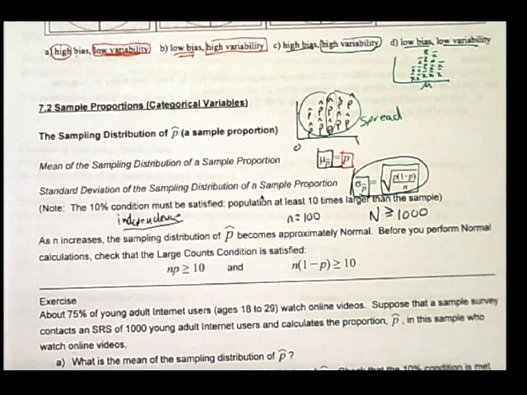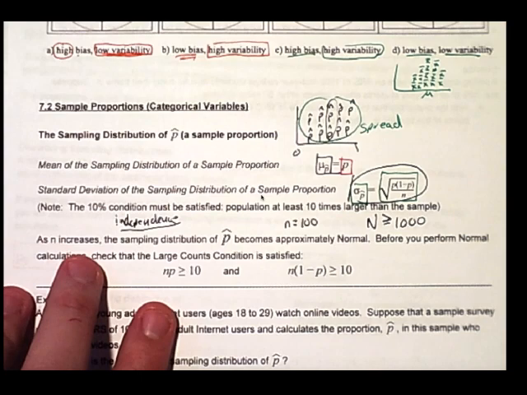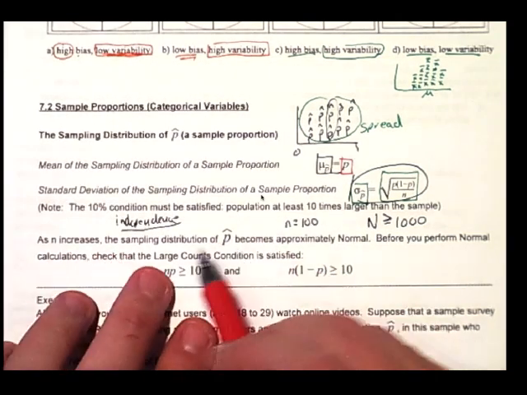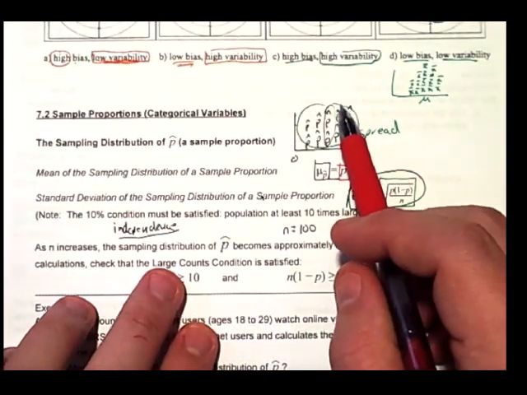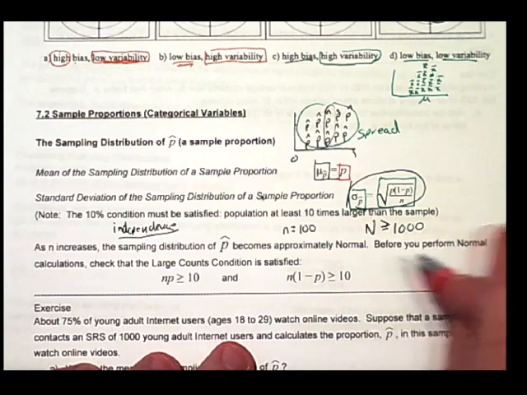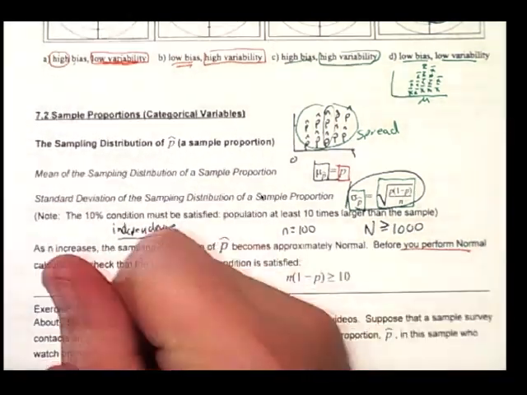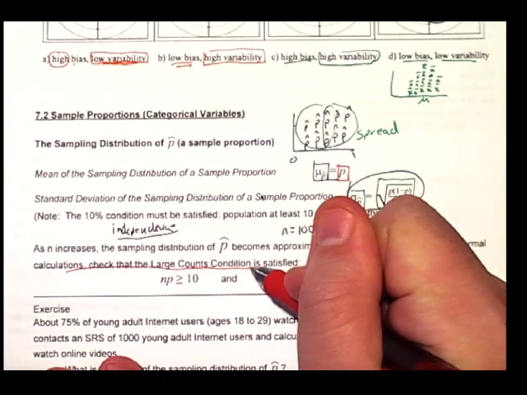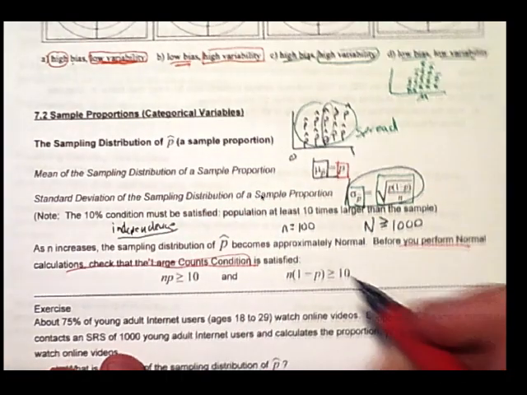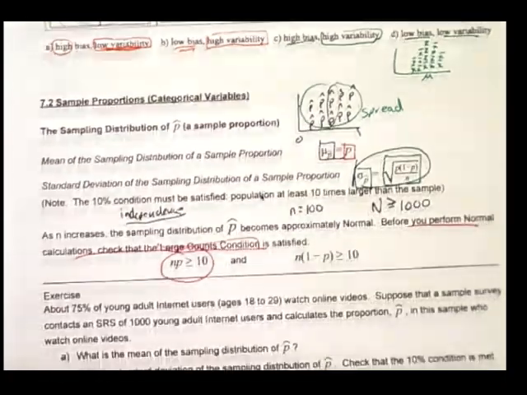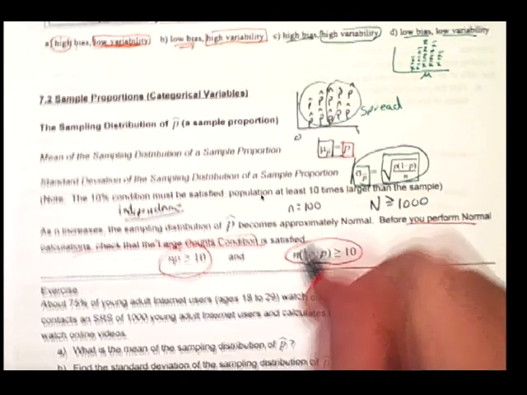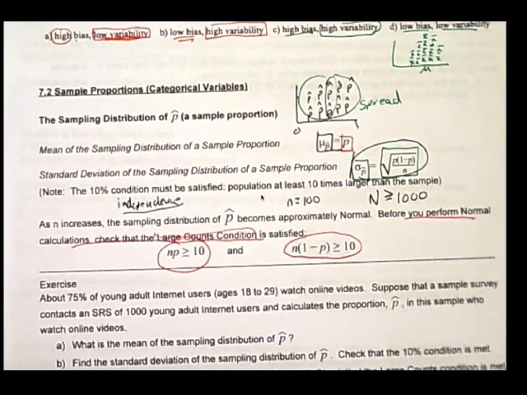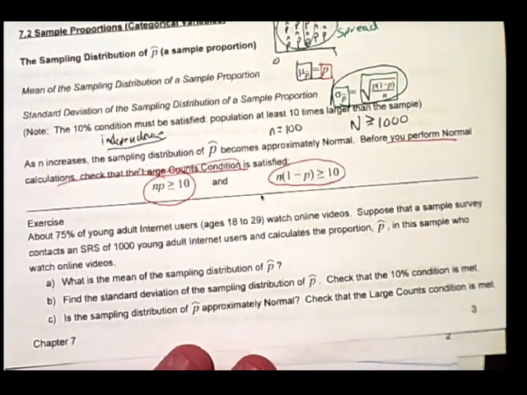The next sentence says, as n increases, as your sample size increases, the sampling distribution of p hat, by plotting all our p hats out there, becomes approximately normal. Before you perform normal calculations, we need to check that the large counts condition is satisfied. The large counts condition says that n times rho has to be greater than or equal to 10, and also that n times the quantity 1 minus rho has to be greater than or equal to 10. So let's look at an example to see how these numbers work.